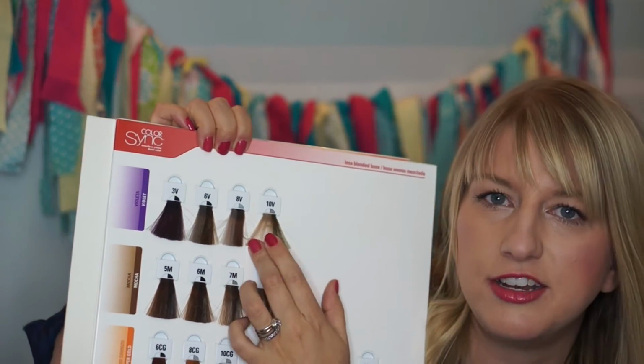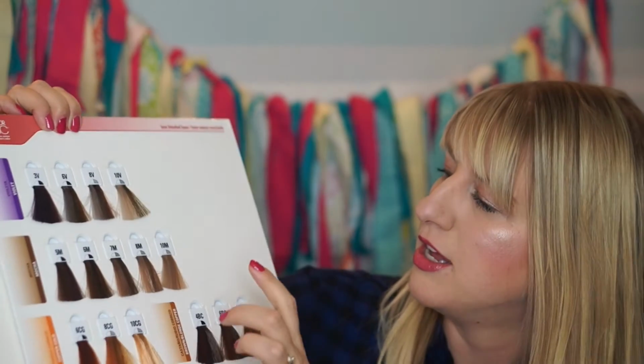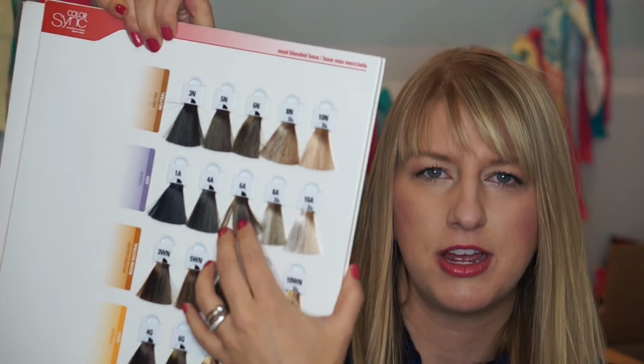This is a 6A. I can show you what the swatches of these look like. So here's the 10V right here. It just kind of gives it that nice platinum tone. And then the 6A is just kind of an ashy brown right there.